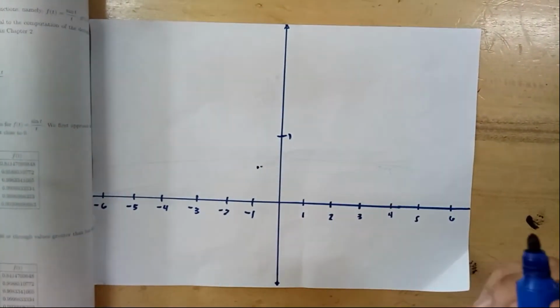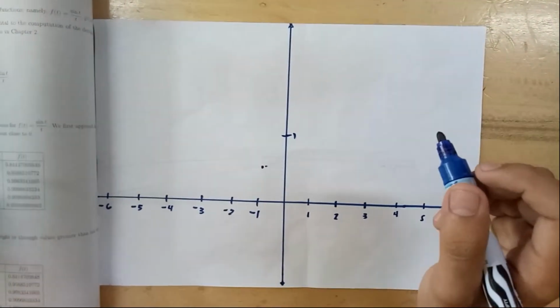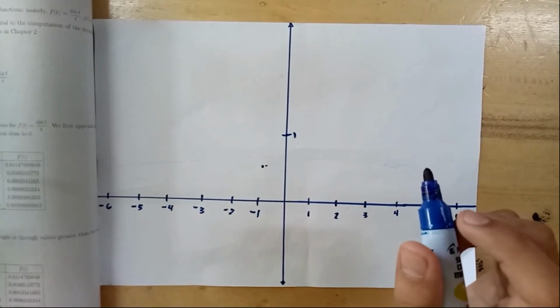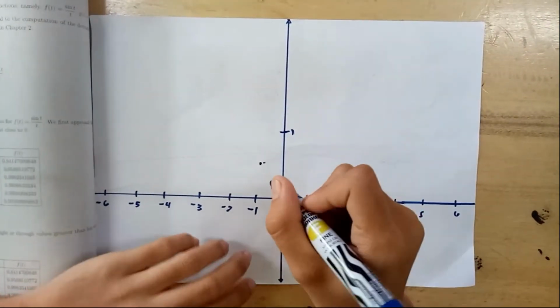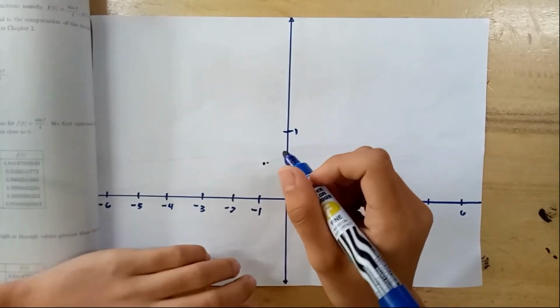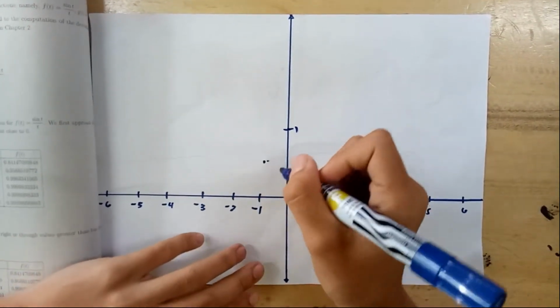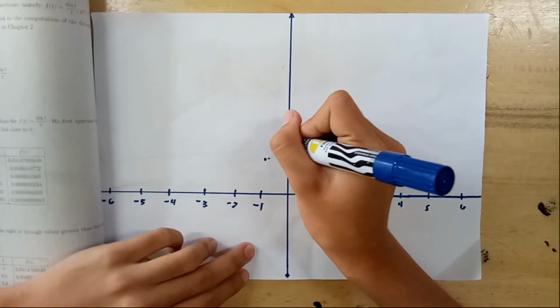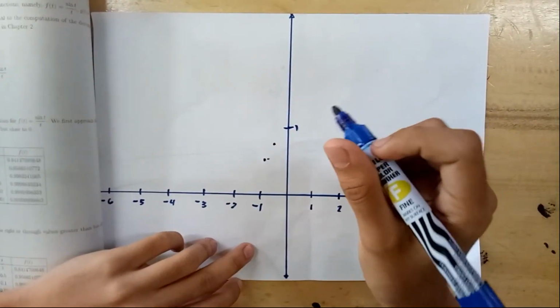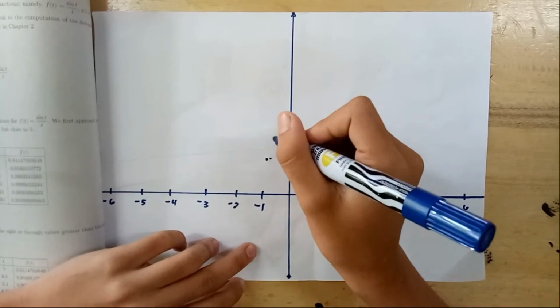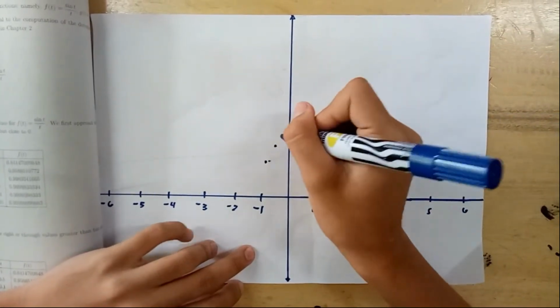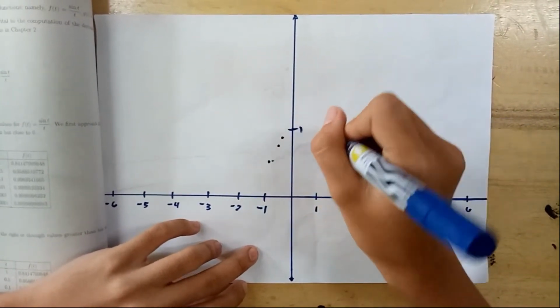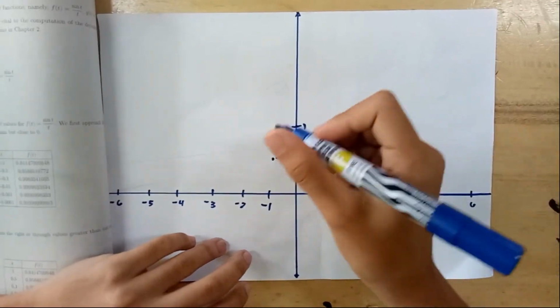Then when t equals 0.5, it becomes 0.95 or 0.96. So we can assume that it is here, while at 0.1, it becomes 0.99. So it is closer to 1.